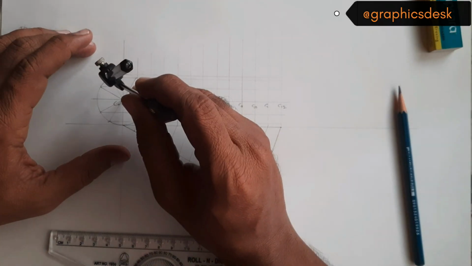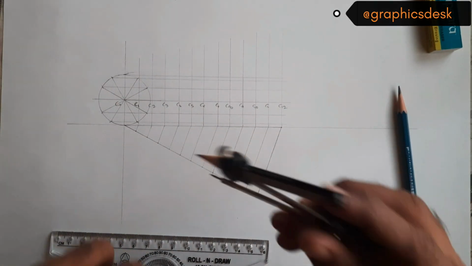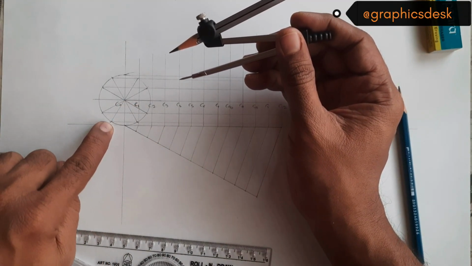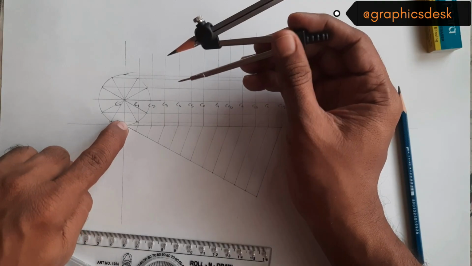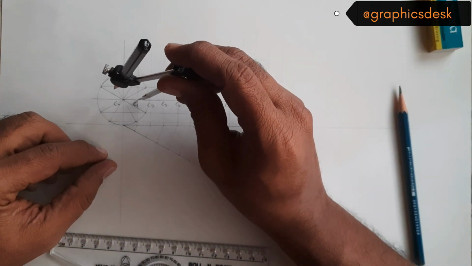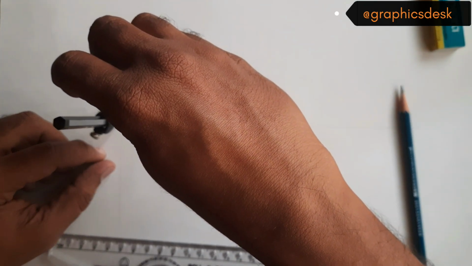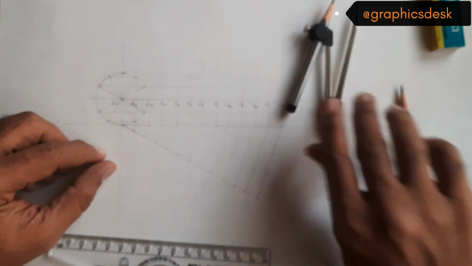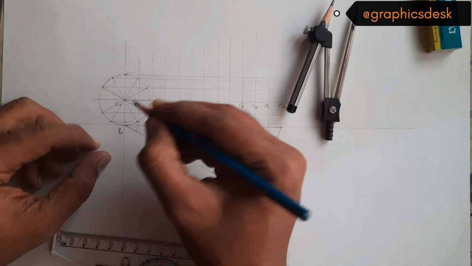Now the radius of our circle is given as 20 mm. So from each center point we have to locate a point on the respective projection. With C1 as a center, we'll cut this line. Let's name this starting point P0.